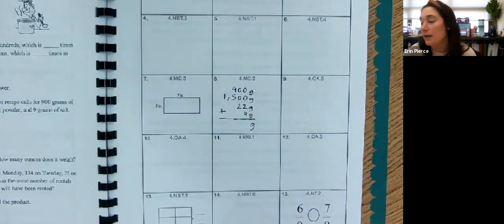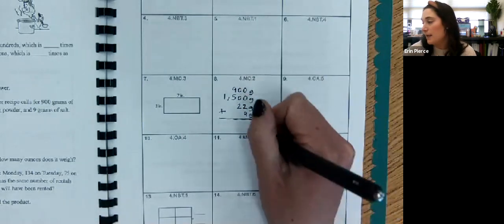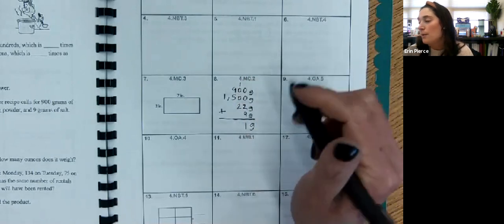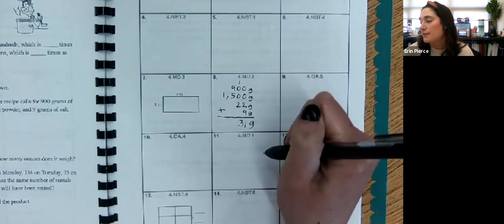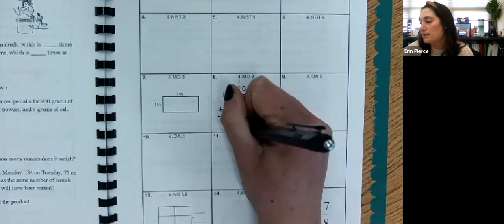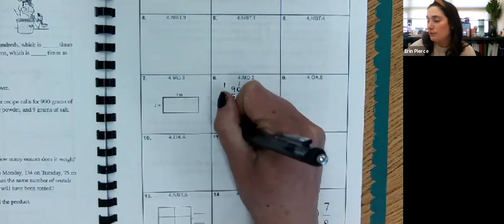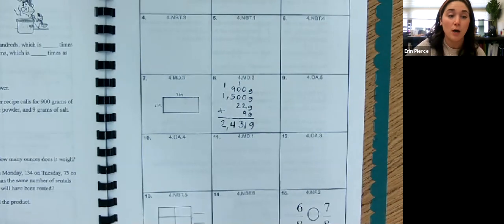And if I go ahead and add all of it together, 2 plus 9 is 11. 1 plus 2 is 3. 9 plus 5, 14. 1 plus 1 is 2. Your answer should be 2,431.